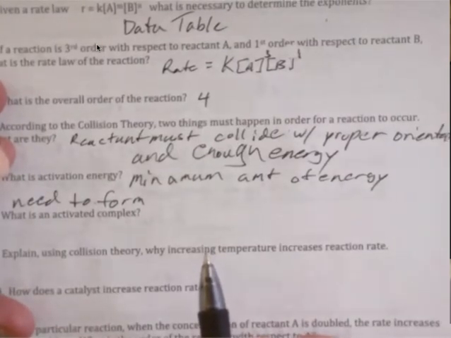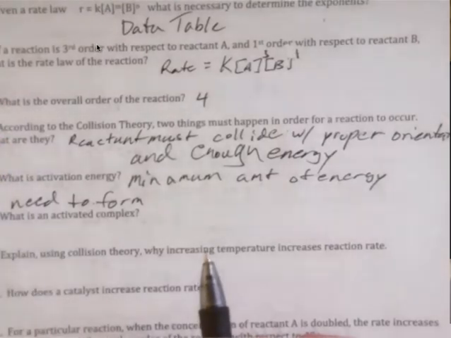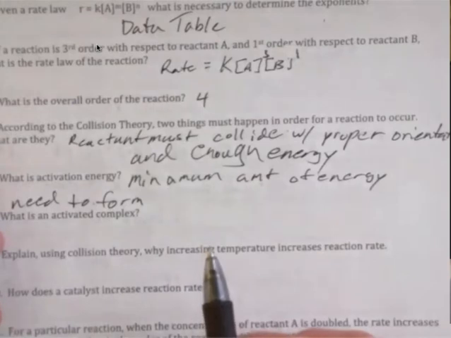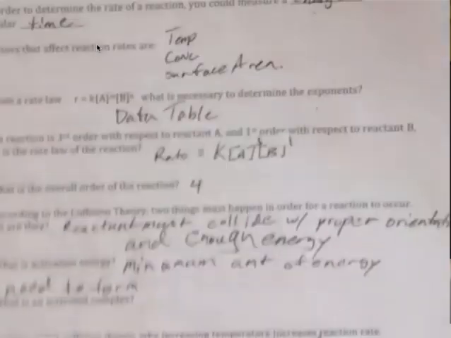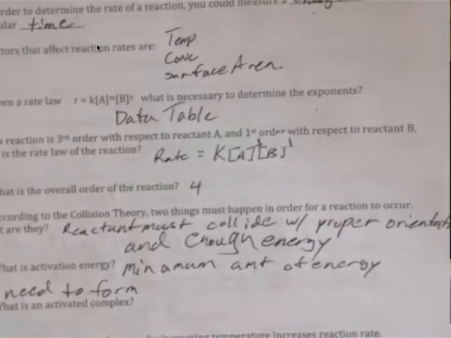Oh my gosh, what do you call it? Yeah, but what is that middle part, right? These are the reactants and this is the product. What's in the middle?